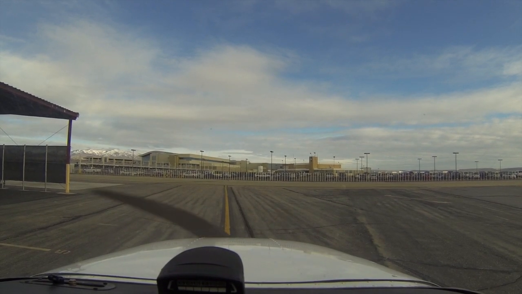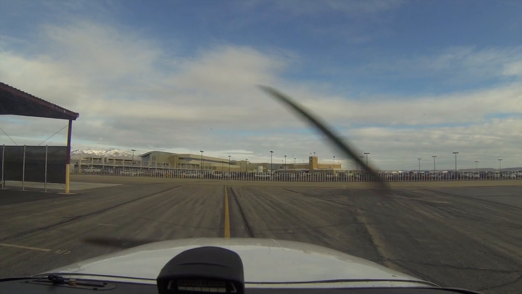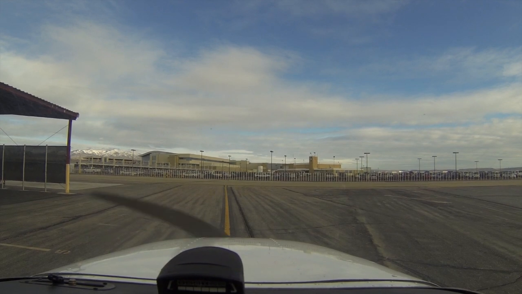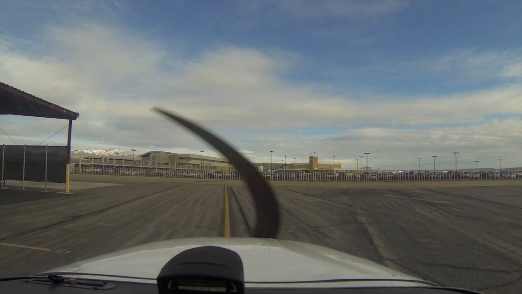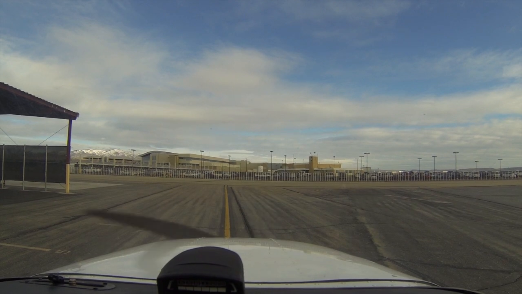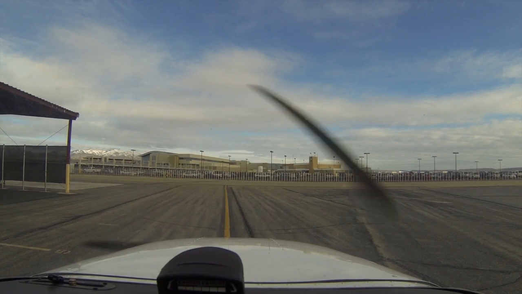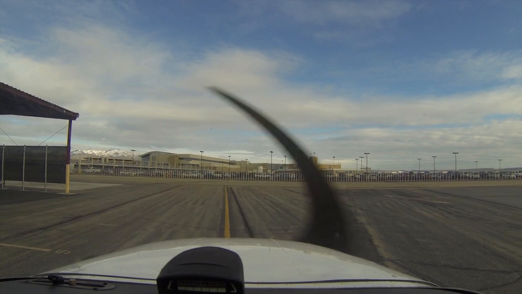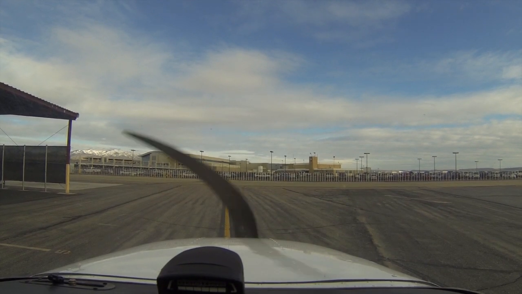Okay, so what's your next frequency you're going to need? Clearance delivery 125.9. And we need to get our altimeter set 30.32. Okay. All right. So what are we going to say when we call clearance? Boise clearance, Cessna 61870 VFR to the south practice area with information Kilo. I got it. Okay.